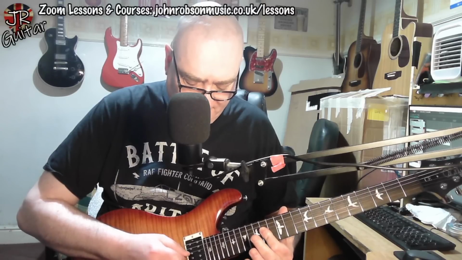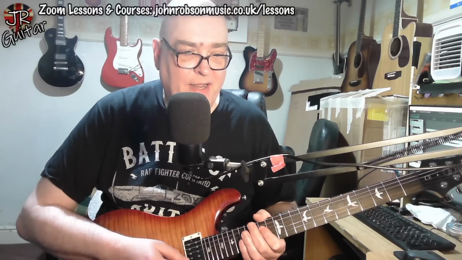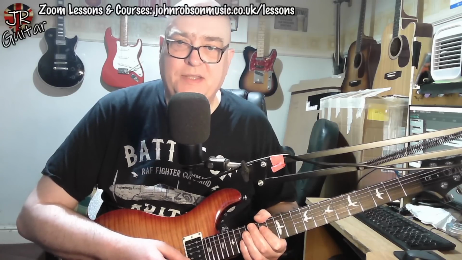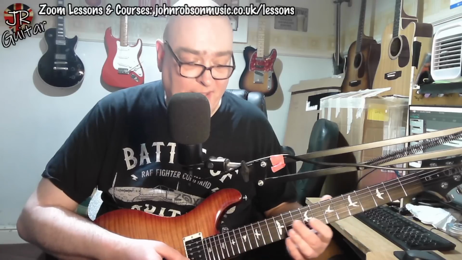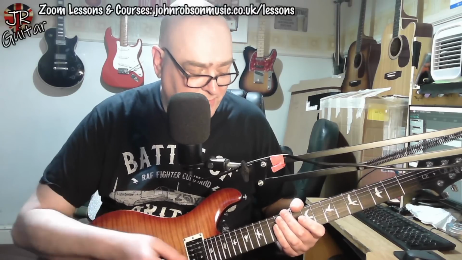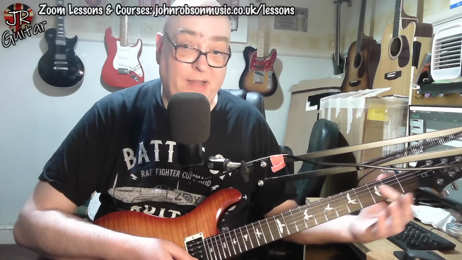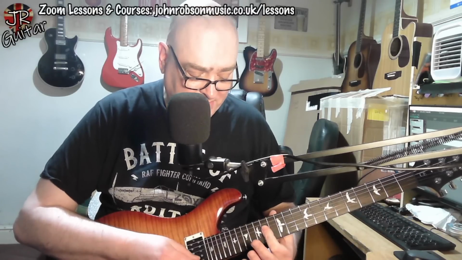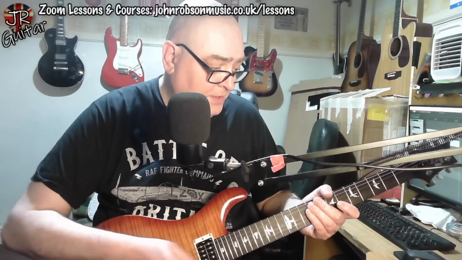That little straight line arpeggio there is one that he will use a lot. He uses it, I think, in the Mother solo from The Wall. He uses it in Comfortably Numb numerous times, and it crops up elsewhere in his playing as well. And all it is is just a major. It's basically that A chord there, and you can transpose that up the neck to the second, third and fourth strings to create a major arpeggio of the chord that you're playing over.